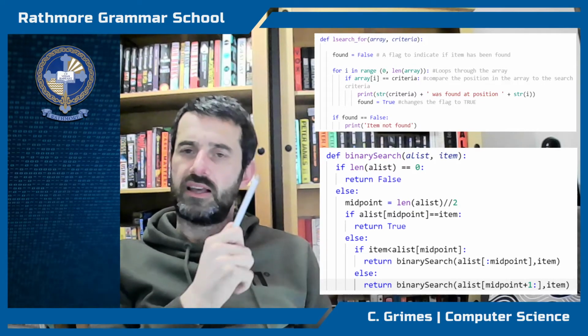However, when we talk about the linear search and its use of memory, it's O of 1. It has got constant use of memory. That algorithm that you see on screen does not require any additional memory. If I've got 10 elements in an array, or if I've got 10 billion elements in an array, the memory is still the same. It just takes longer to search.